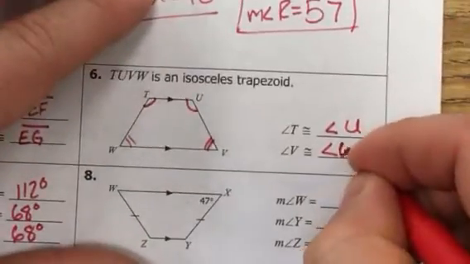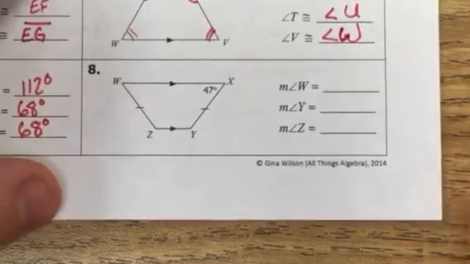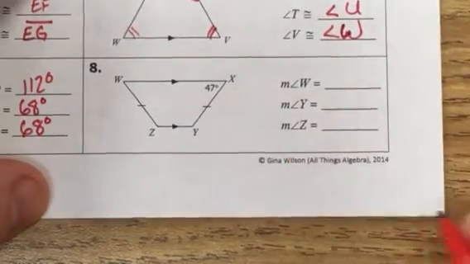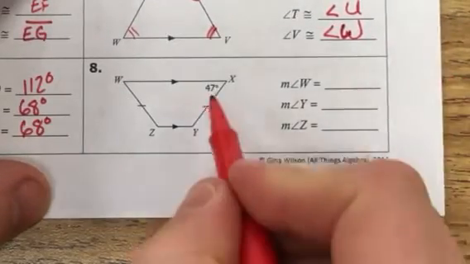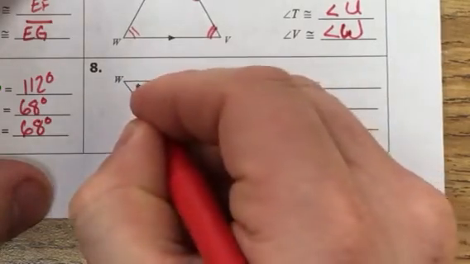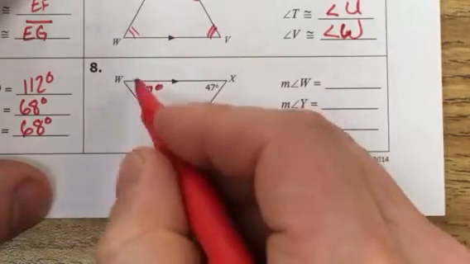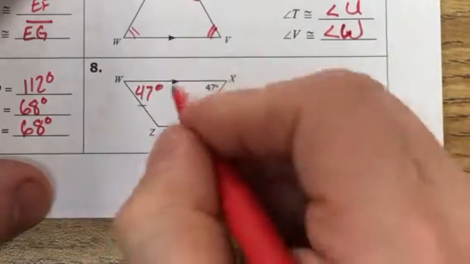Let's see if I can get my paper to write. Okay. Looking down at number 8. All they've done is flip the shape upside down from what we've been looking at. But we know base angle pairs are congruent. And we know that consecutive angles, which are the ones that run along my transversal, are supplements.